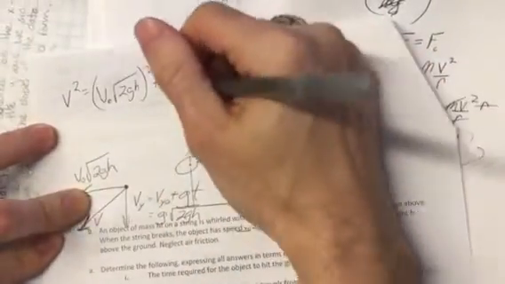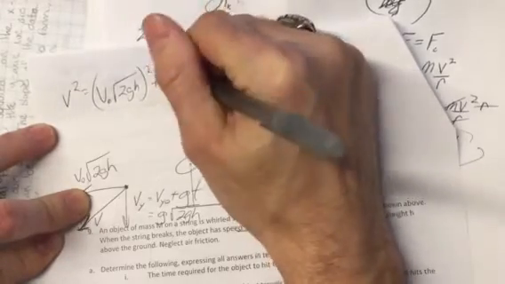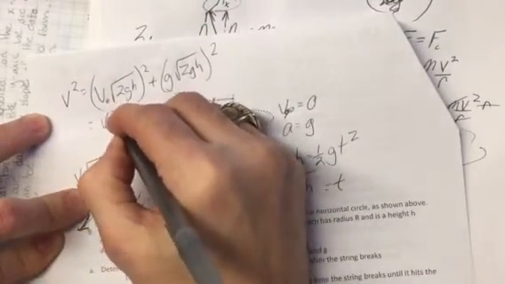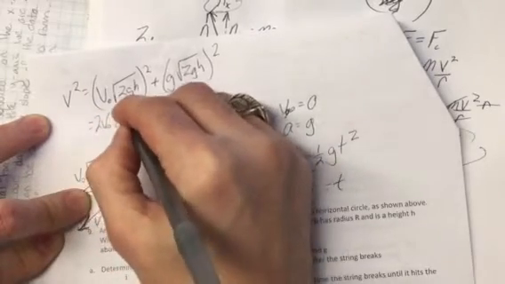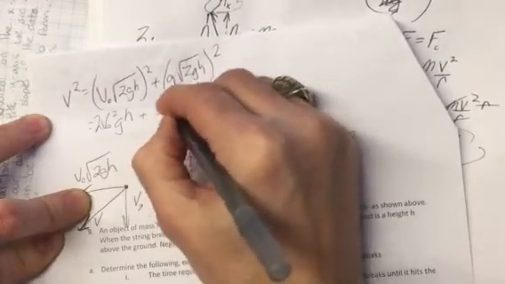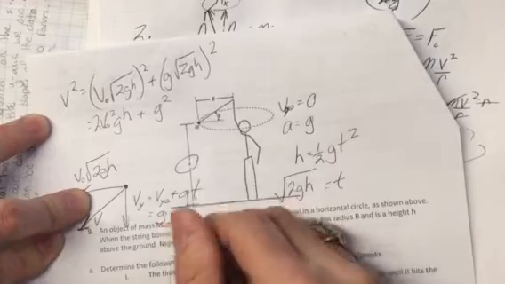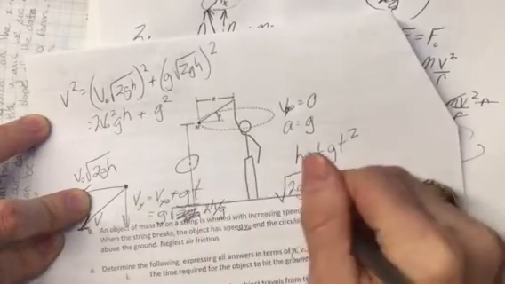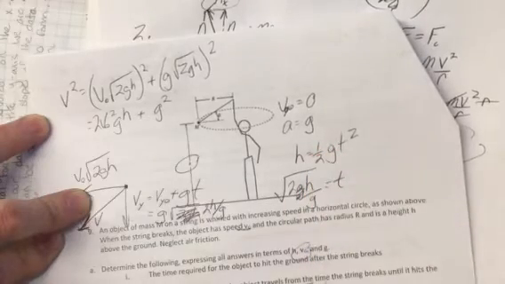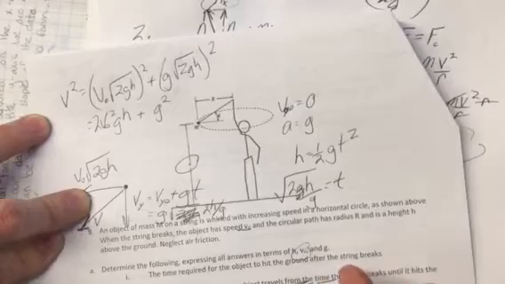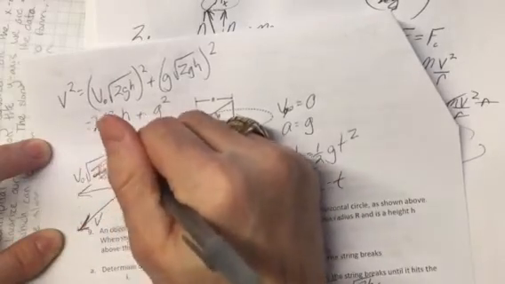So I got v squared equals v naught squared times 2h over g, plus g squared times 2h over g.